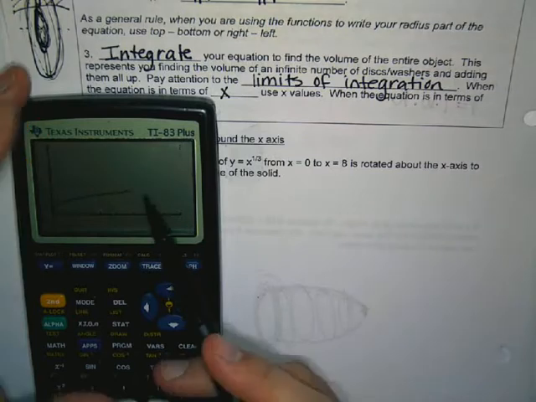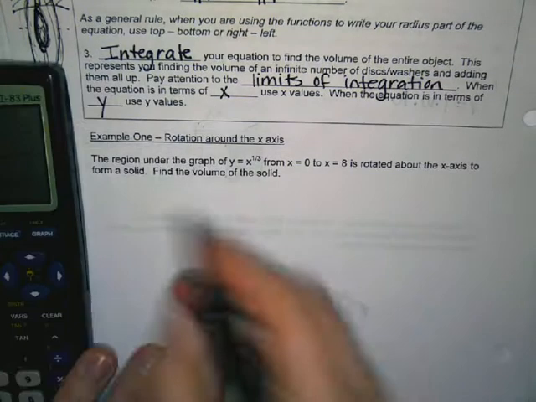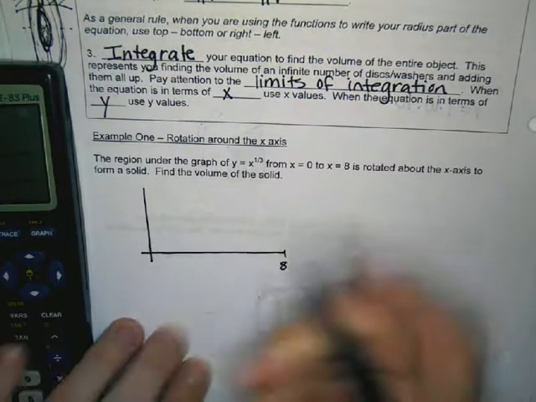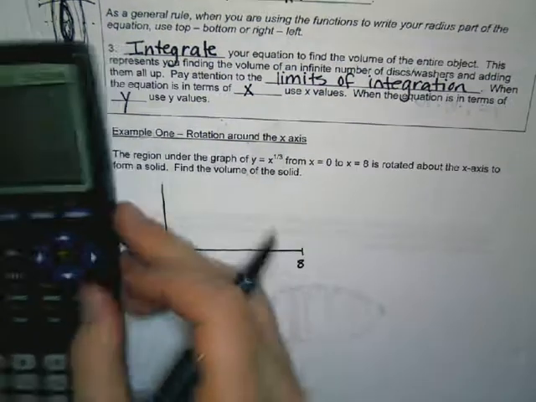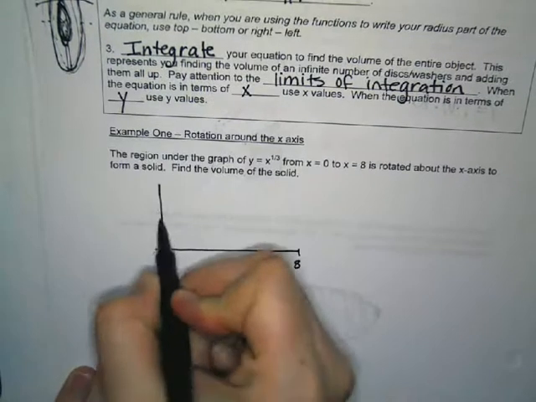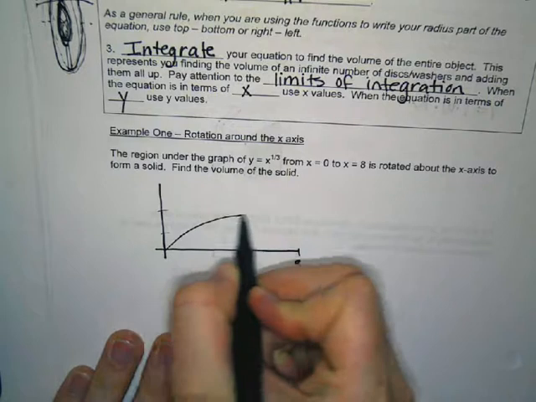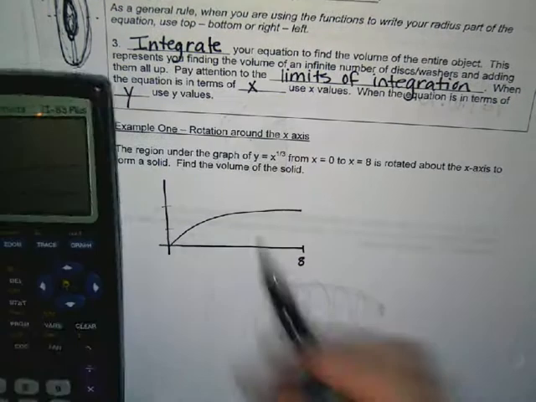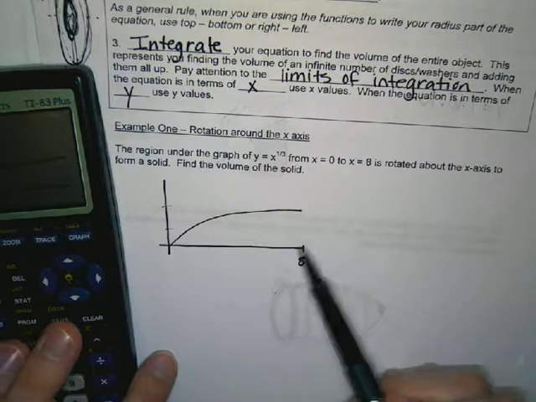Here's my graph. I'm going to sketch it as best I can, marking that this is 8. And it looks like I'm going to go maybe up to 2. So just to sketch it. So this is the area that I'm going to be rotating.